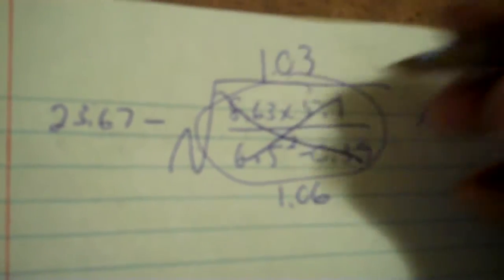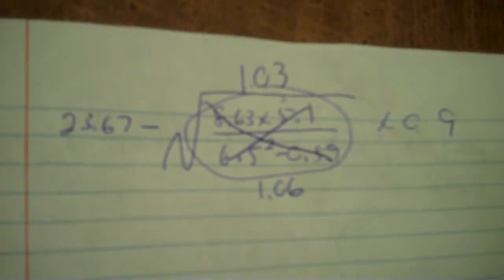Divided by parentheses 6 point. This is a good skill to have, actually. It might seem like I'm showing it the slacker way, but you need to know how to enter this correctly. Now you come up here, put your 1.06, and then you can find the square root of that. So second square root, 1.06. 1.03, you can put that on top because the radical is gone. So I take 23.67 minus 1.03 times 0.9, 22.74.